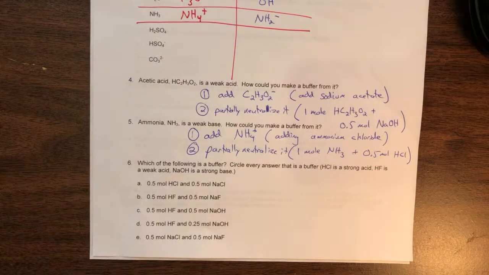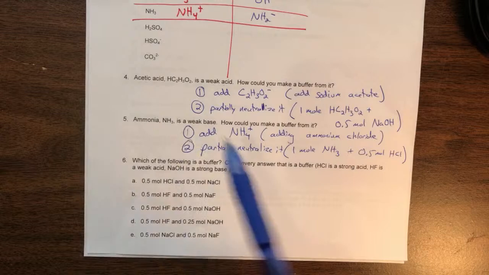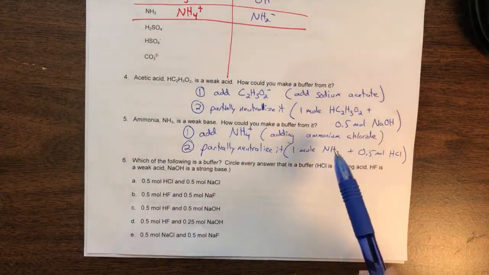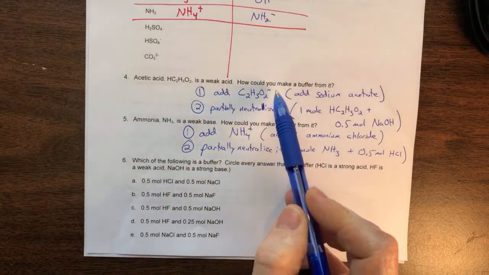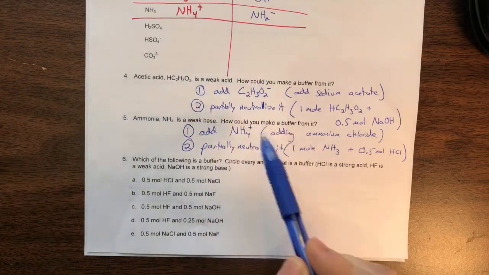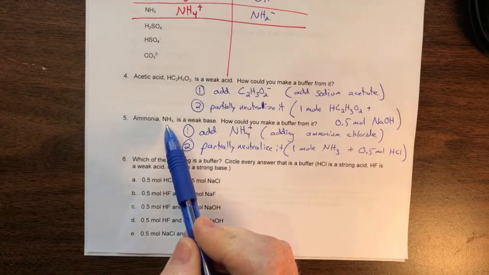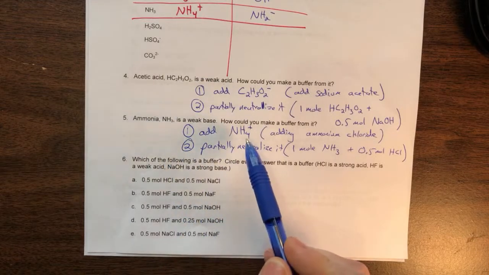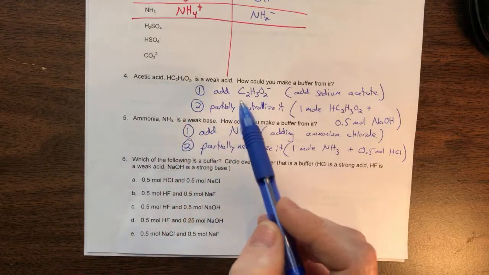Cloud, explain how to determine what compound we need to add to form a buffer. Okay, so back over here with the buffer stuff. You don't need to necessarily say sodium acetate or ammonium chloride. You just need to say that you add NH4+ or you add your C2H3O2-. That's the key part that you guys need to be able to know. If you know it's NH3, you need to know what the conjugate acid is. If you know that this is a weak acid, you need to be able to figure out what the conjugate base to that is.